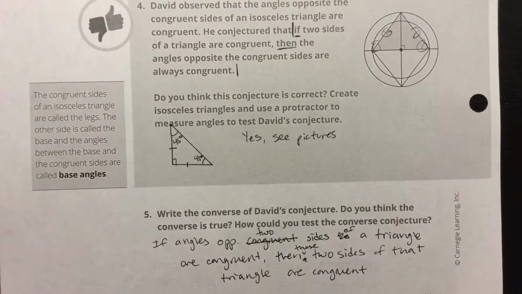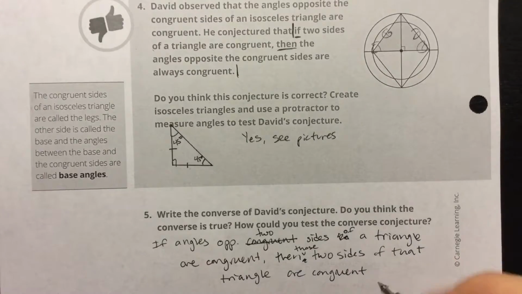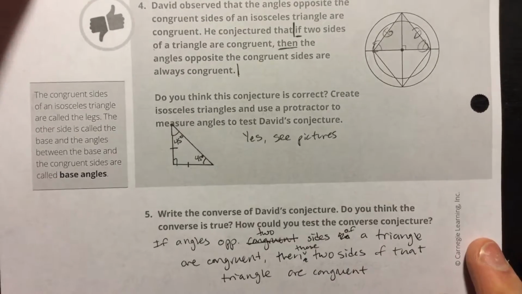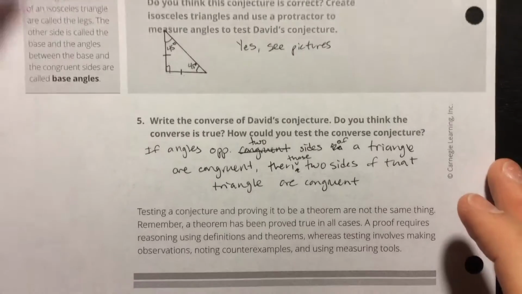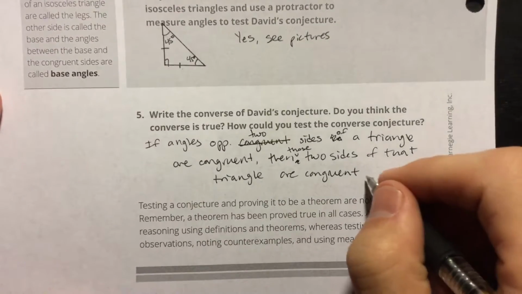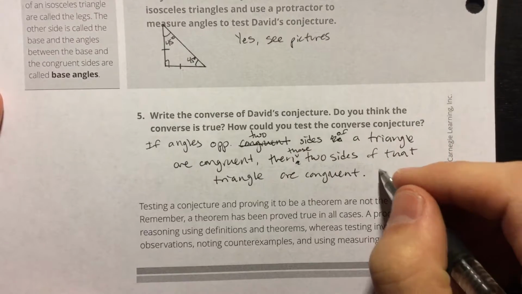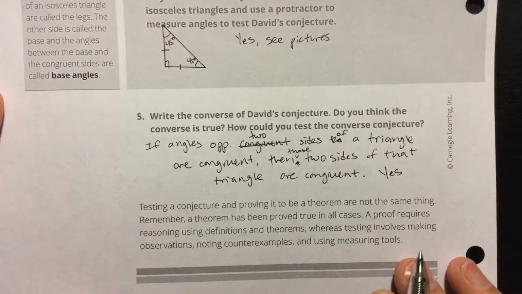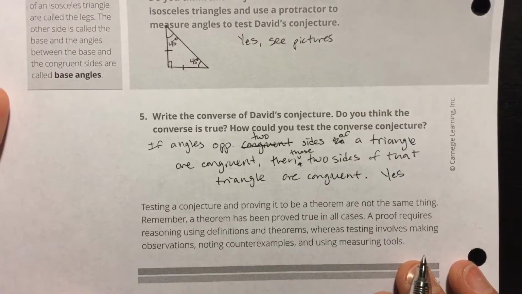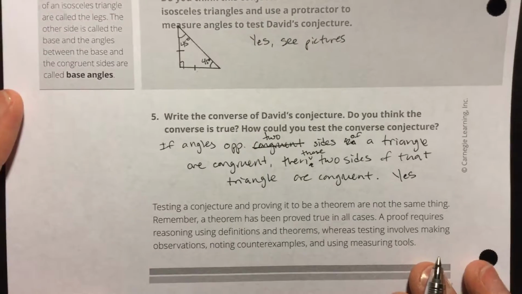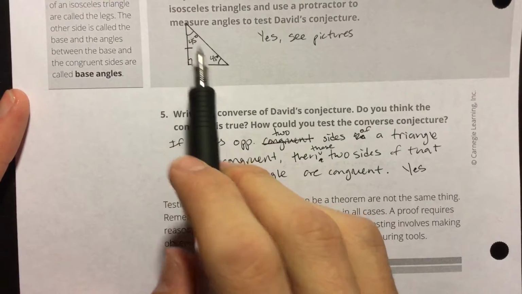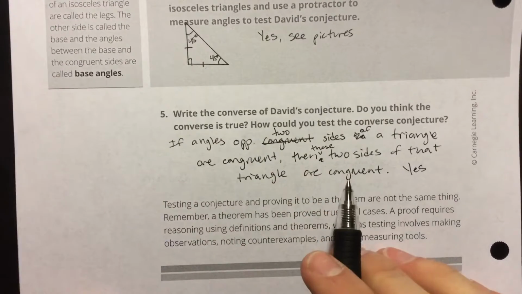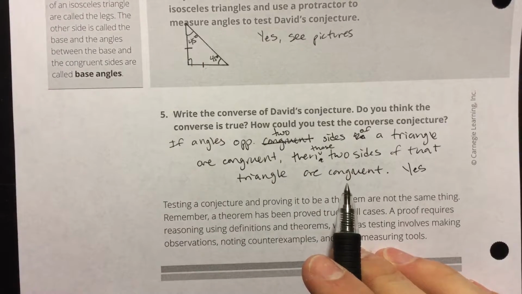So that was the first part. Do you think the converse is true? So for that part, I'm just going to scoot this up now that we have the converse. Oops, if I can grab my paper. There we go. So do we think the statement is true? That's the first part. I would say yes. And then how could you test the converse conjecture? So if you wanted to, you could construct a triangle where you constructed two angles that were equal to one another using a protractor. And then you could connect all of the sides.